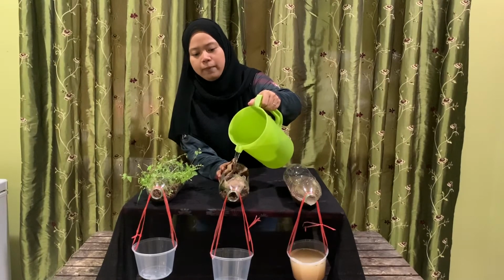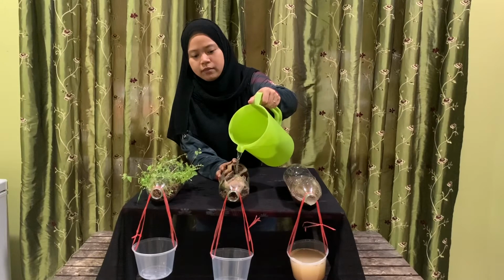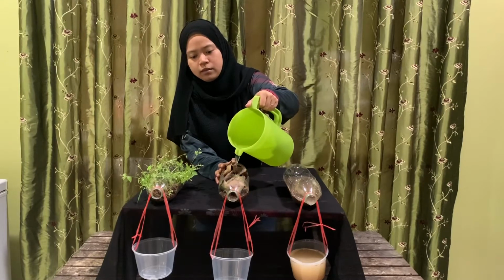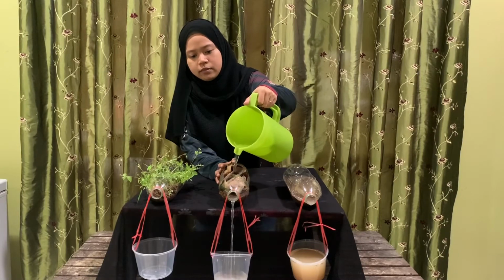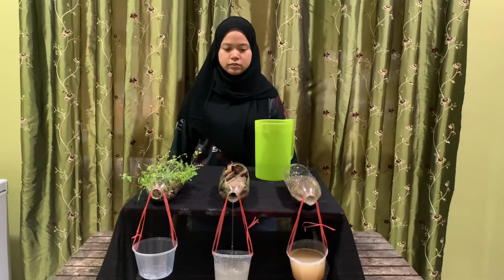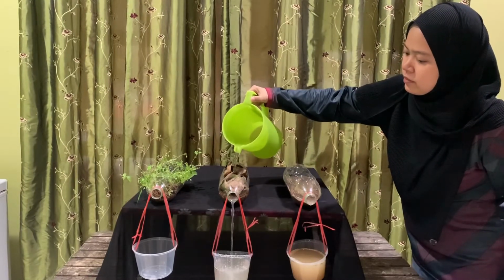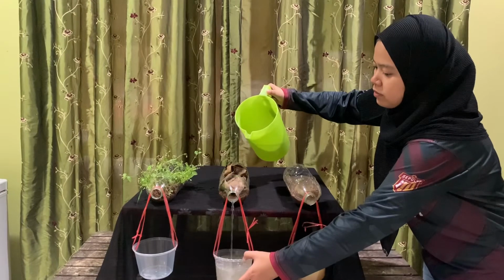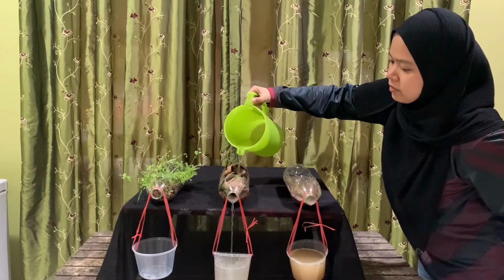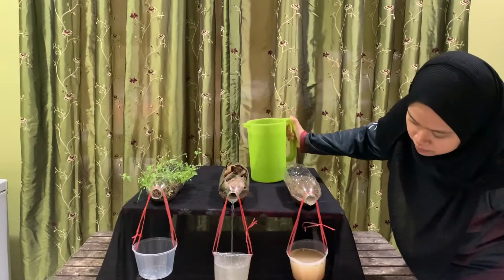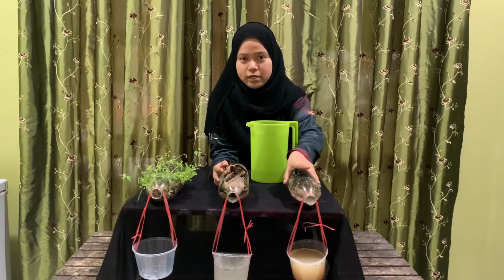I will pour about the same amount of water as the first one. The result is that the second cup is clearer compared to the first cup.